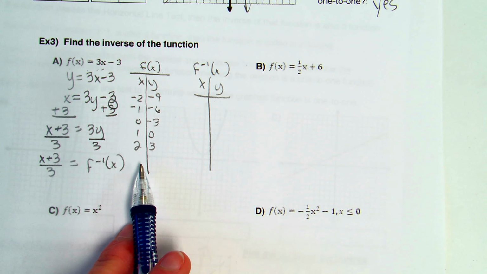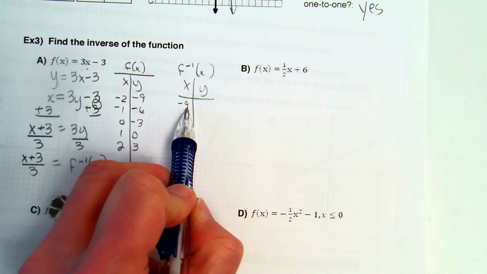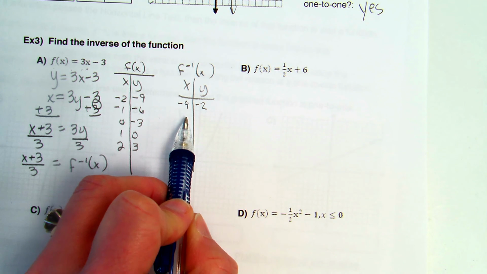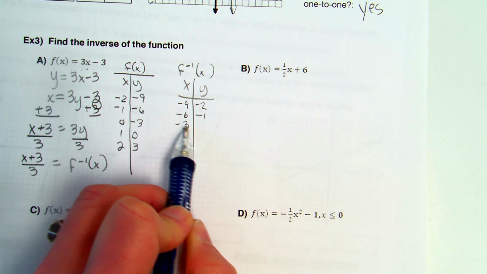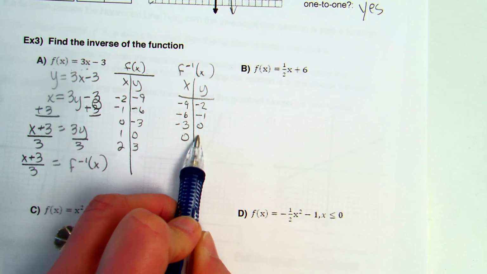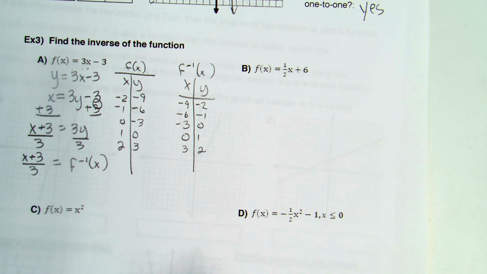So graph those, and then come over and swap the x's and y's to find your inverse function. So -9, -2; -6, -1; -3, 0; 0, 1; and 3, 2. Go graph those on the same graph. Trace your inverse in a colored pencil. Tell the domain and the range of each, and tell whether the function is 1 to 1.